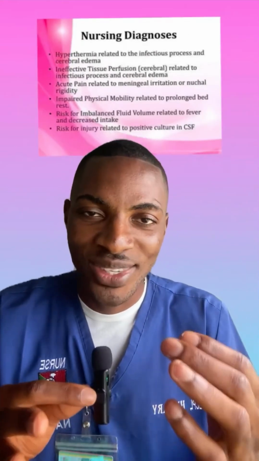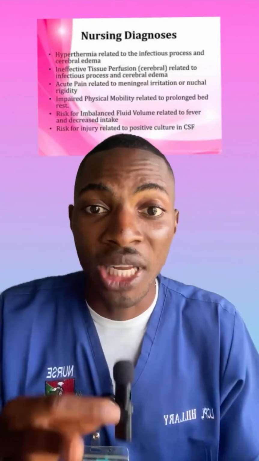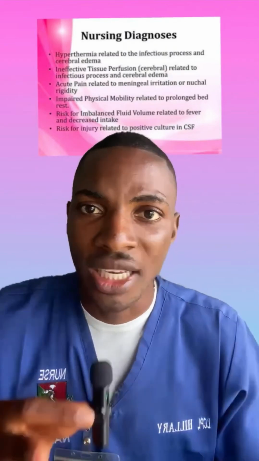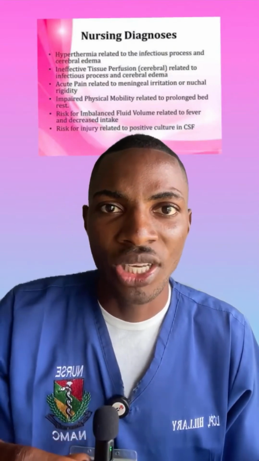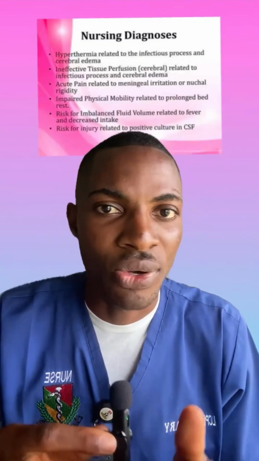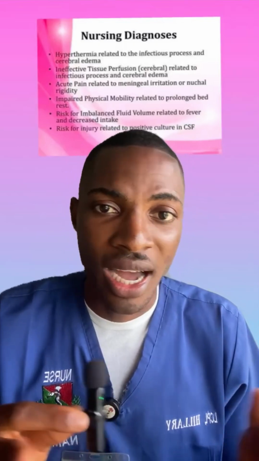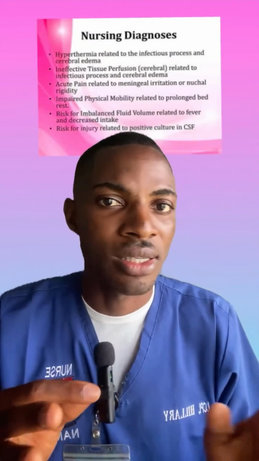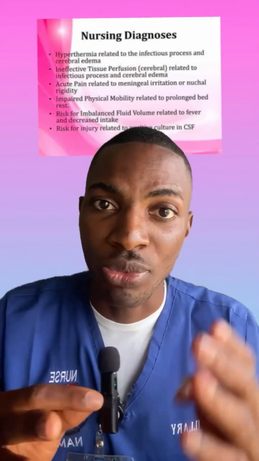Now the nursing diagnosis. After the whole assessment, you can establish your own nursing diagnosis to take to your nursing care plan for management. Number one can be hyperthermia related to infectious process. Definitely, because if you check the white blood cell count, it's going to shoot up, and it's a clear indication that there is hyperthermia due to infectious process.